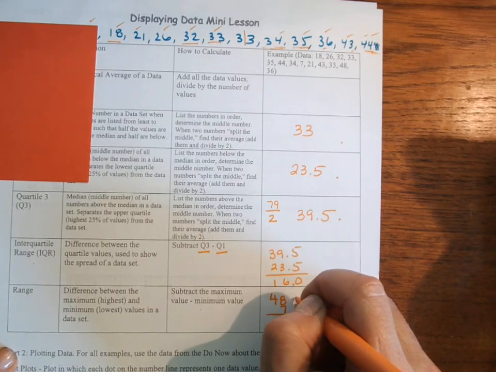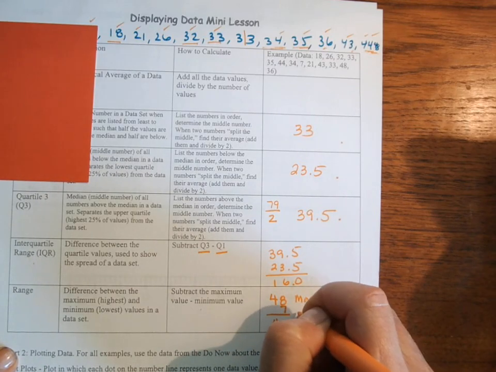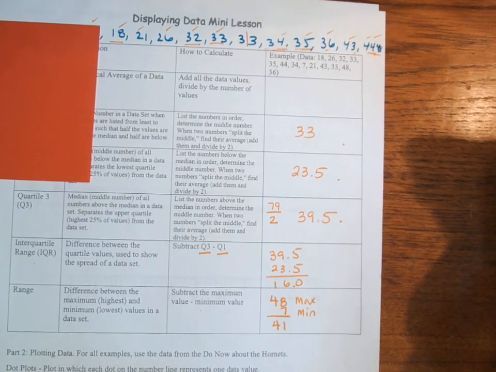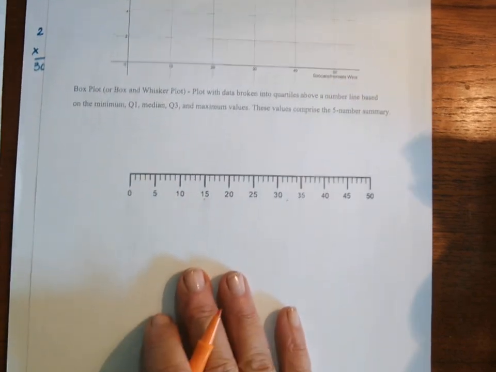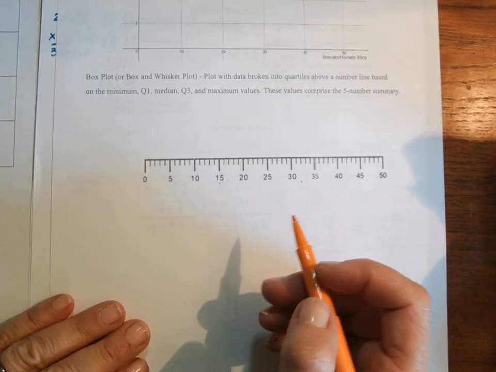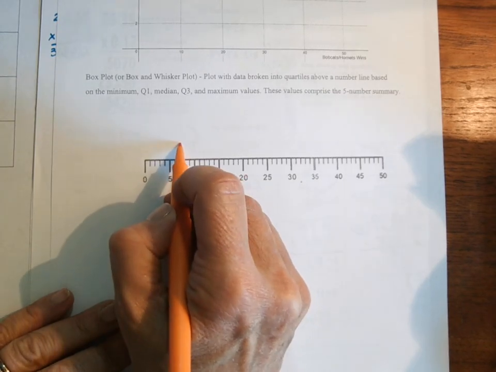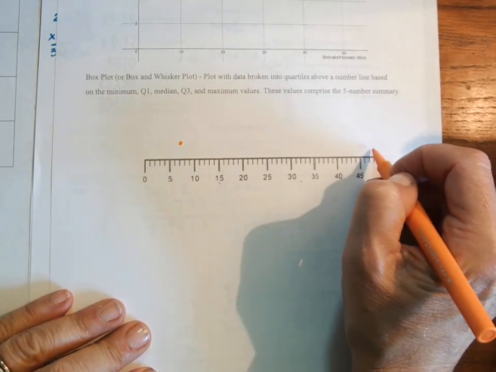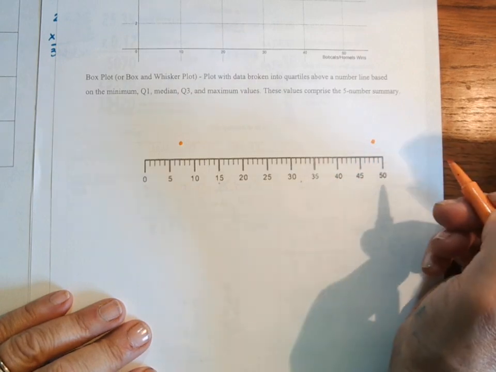So remember, this is my maximum and my minimum. So I'm going to put these numbers on my box plot. So here I go. And so if I'm looking at this number line, my minimum was 7, so I'm going to put a dot above the 7. My maximum was 48, so I'm going to put a dot above the 48.